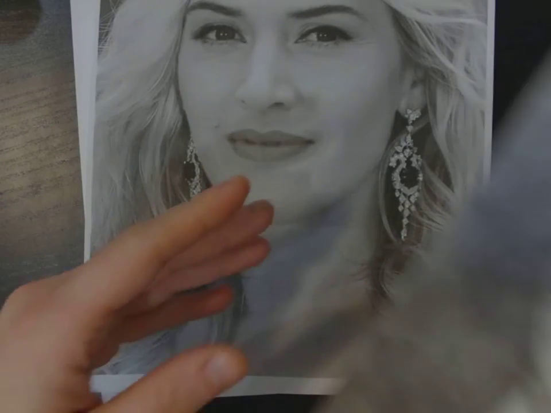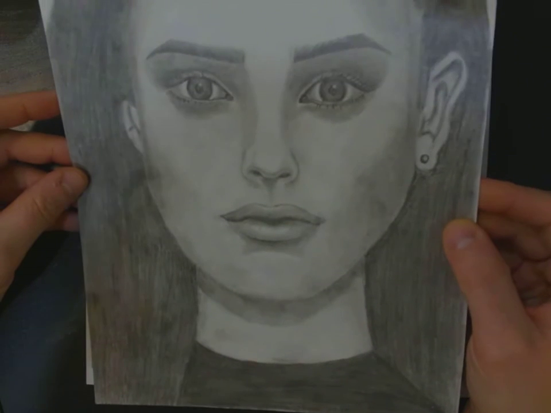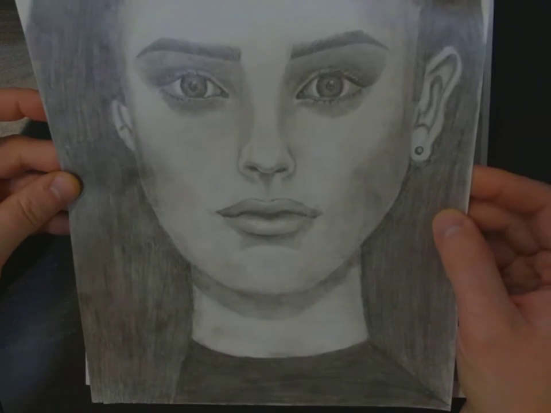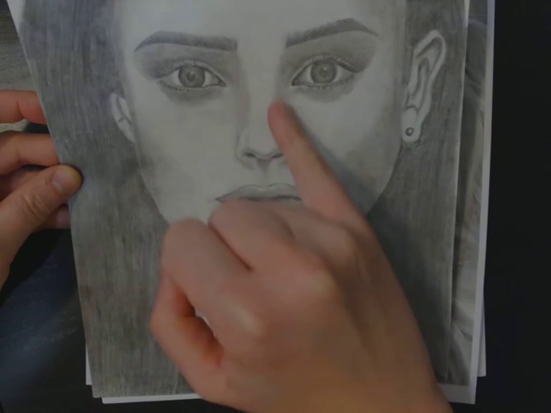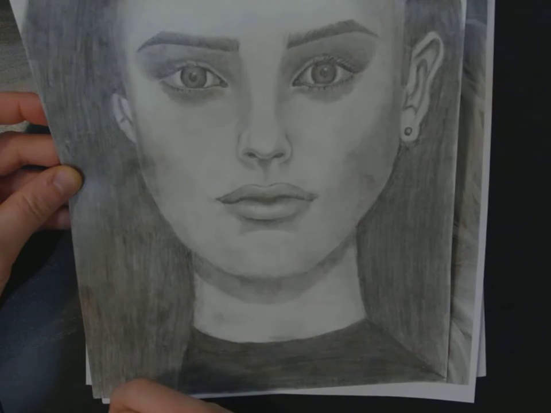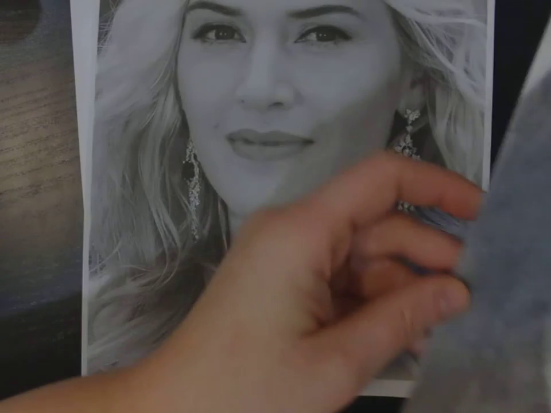And then we have one more here. The shadows around the eyes are a little bit dark, but overall I feel like she did a really nice job shaping the nose without using any harsh lines on the sides. And of course getting the contour of the face in.